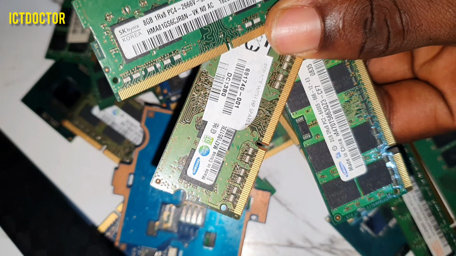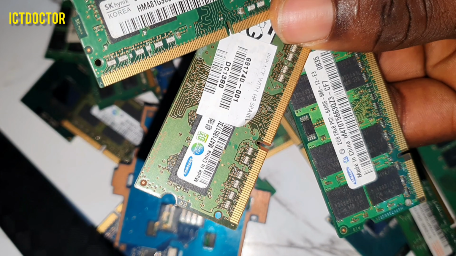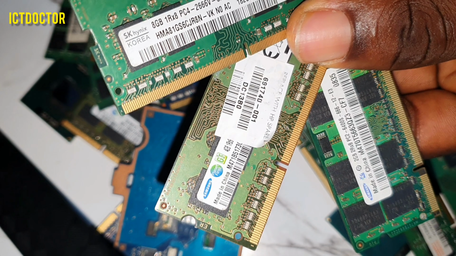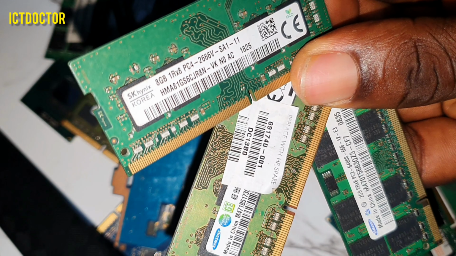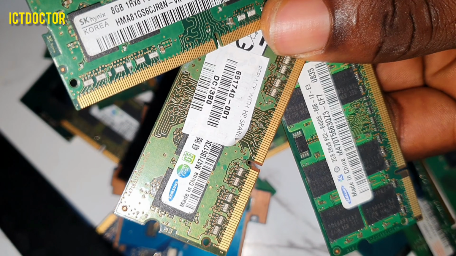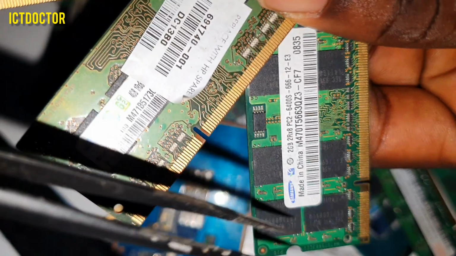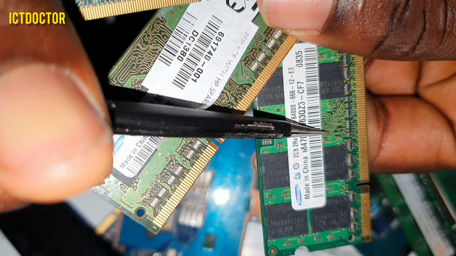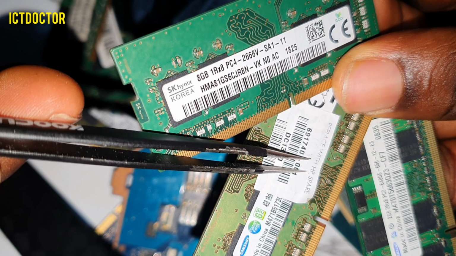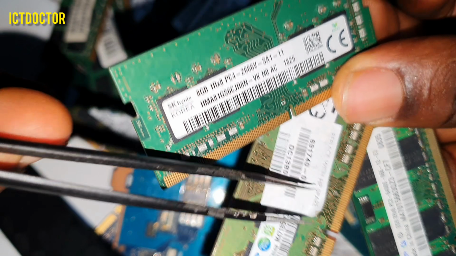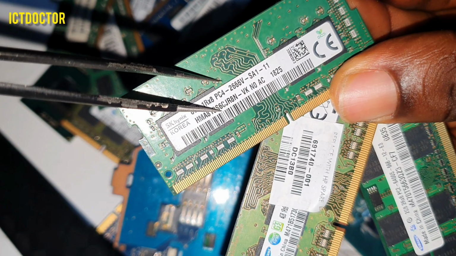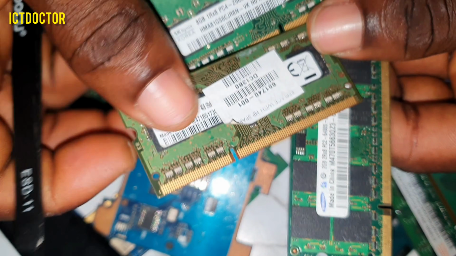And before I proceed, I want you to also know that when you hear DDR3, it also means PC3, and when you hear DDR4, it means PC4, and when you hear DDR2, it means PC2. So this is DDR2 RAM, or you can call it PC2 RAM. This is DDR3 RAM, you can call it PC3 RAM, and this is DDR4 RAM, and you can call it PC4 RAM. The differences here is this.